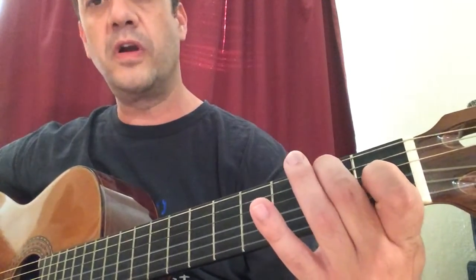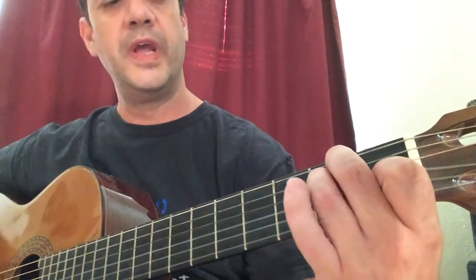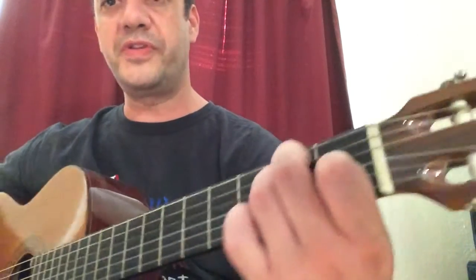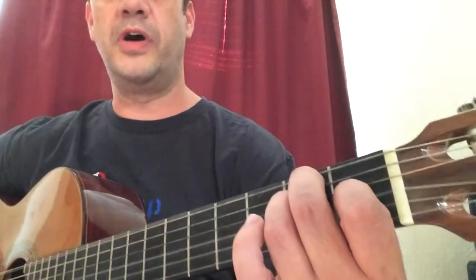Then your E chord, index finger on the 1st fret on the 3rd string, middle finger or 2nd finger, 2nd fret on the 5th string, and your 3rd finger, 2nd fret on the 4th string. Strum all 6 strings.